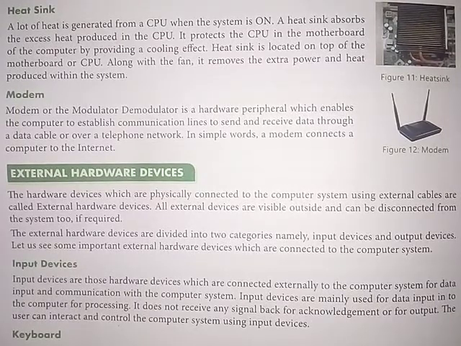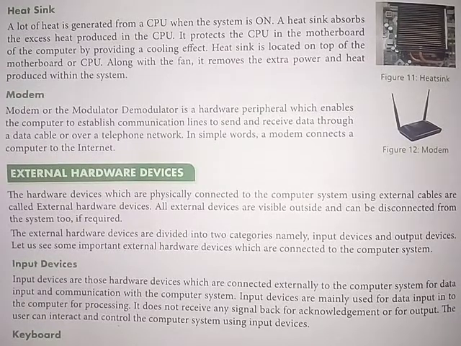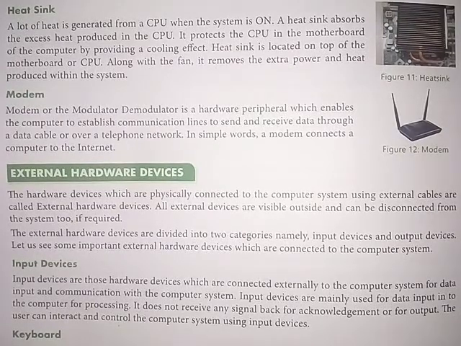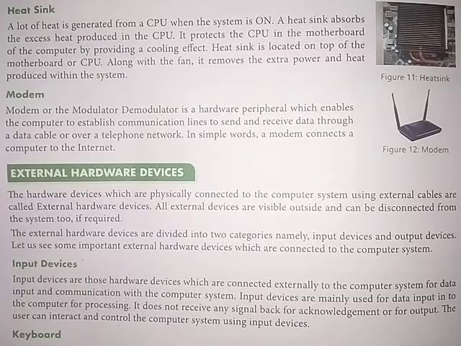Input devices. Input devices are those hardware devices which are connected externally to the computer system for data input and communication with the computer system. Input devices are mainly used for data input into the computer for processing. They do not receive any signal back for acknowledgement or for output. The user can interact with and control the computer system using input devices.